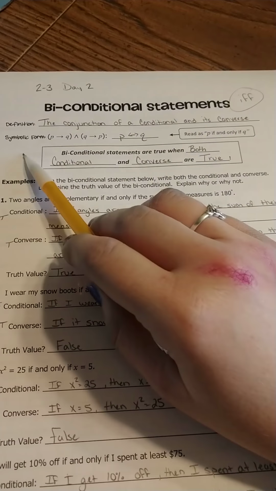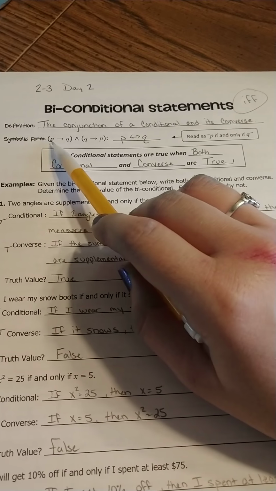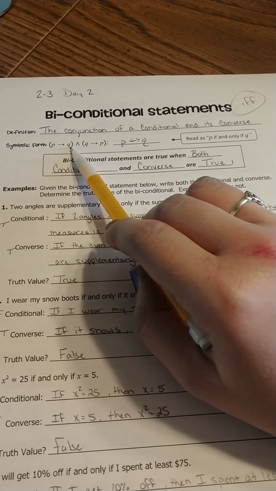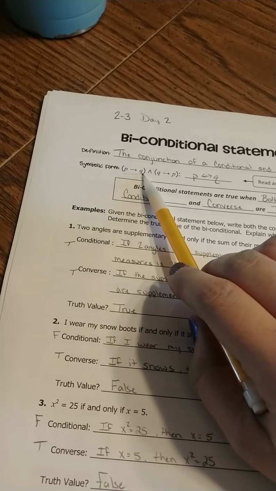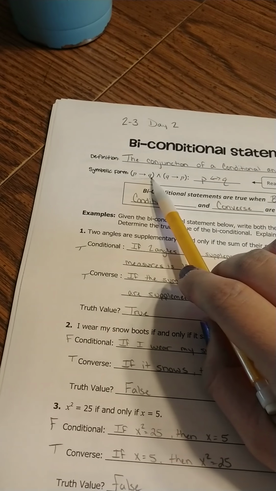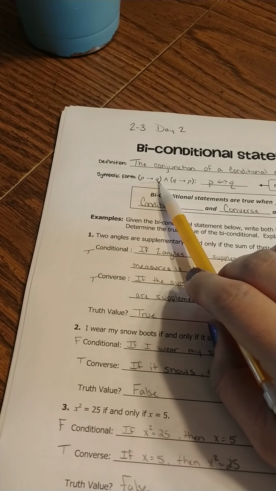So your symbolic form, this is just showing you it's... Girls, knock it off. Now.